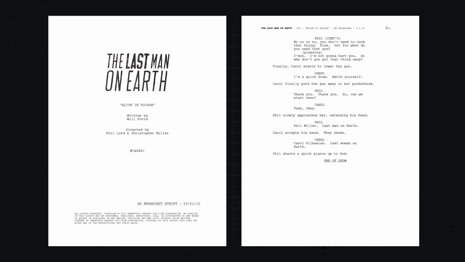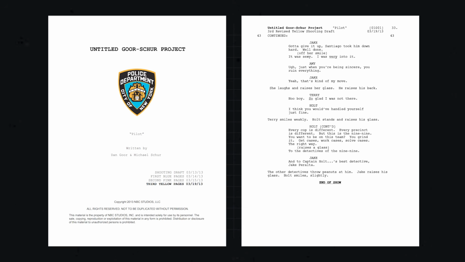Scripts for half-hour episodes should generally be around 25 to 35 pages. This rule can be bent both ways. For example, the pilot for The Last Man on Earth is only 21 pages, while the pilot for Veep is 45. As these examples illustrate, series written for services with commercials will typically be on the shorter side.